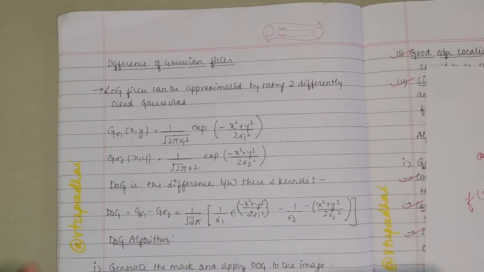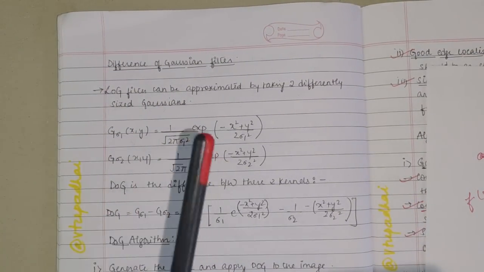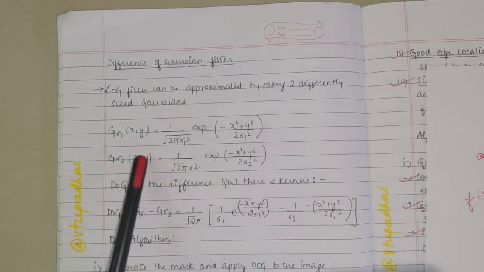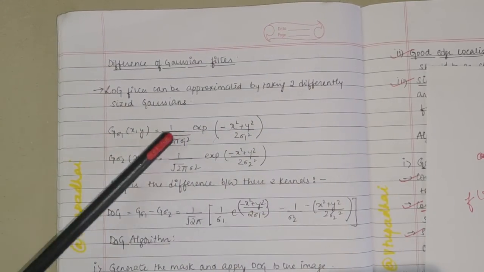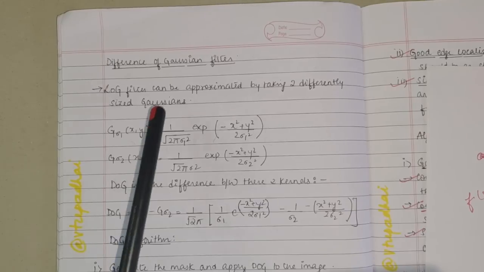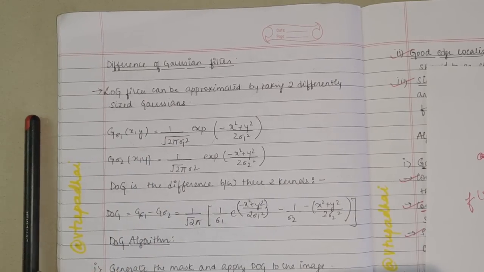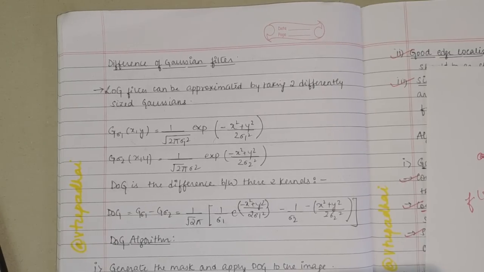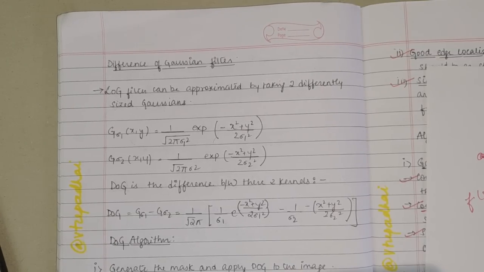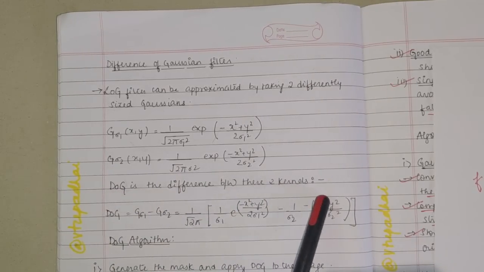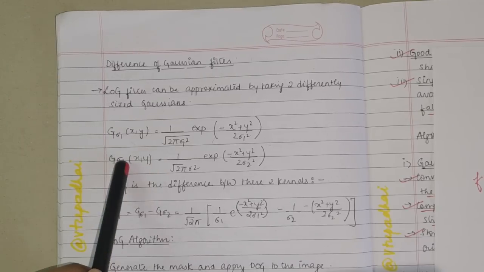Moving forward, difference of Gaussian filters. So LoG filters, as we have said in the previous slide, can be approximated by taking two different size Gaussians. So g sigma 1 of x comma y is one way of expressing 1 upon root 2 pi sigma 1 square exponential of minus x square plus y square upon 2 sigma 1 square. Similarly we take g sigma 2 of x comma y also. Now the difference of Gaussian, that is DoG, is the difference between these two kernels: g sigma 1 minus g sigma 2.